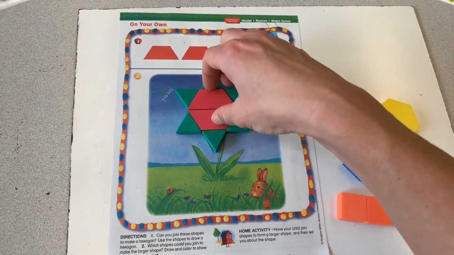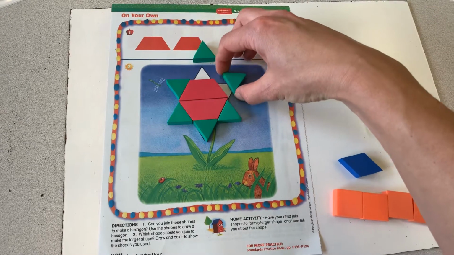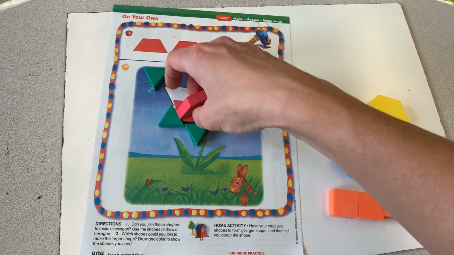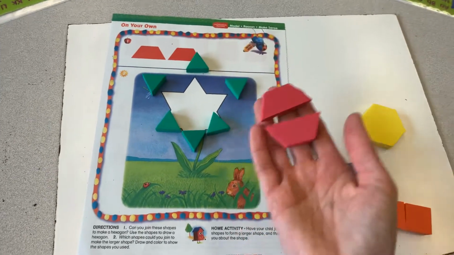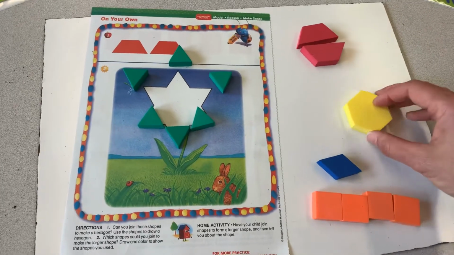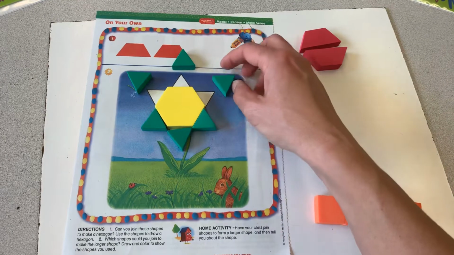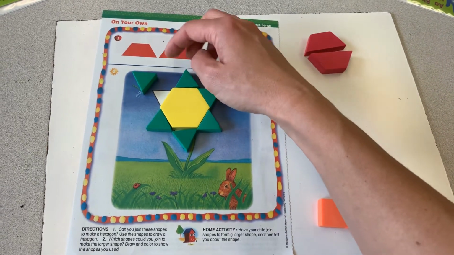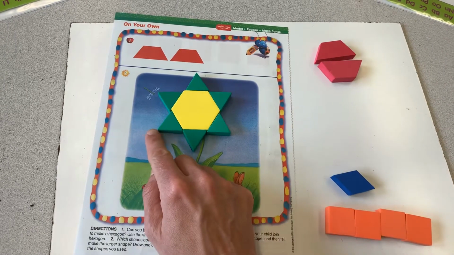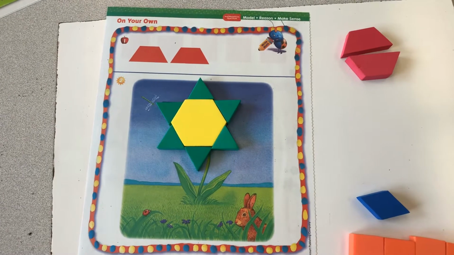But there's another way. Does anybody know the other way I could make that shape? I still need all my 6 triangles, but there's something else I could use other than 2 trapezoids. What else could I use over here? Yes, I could just use my hexagon, couldn't I? Did anyone come with this way first? This was your first choice? They're both really pretty, aren't they?